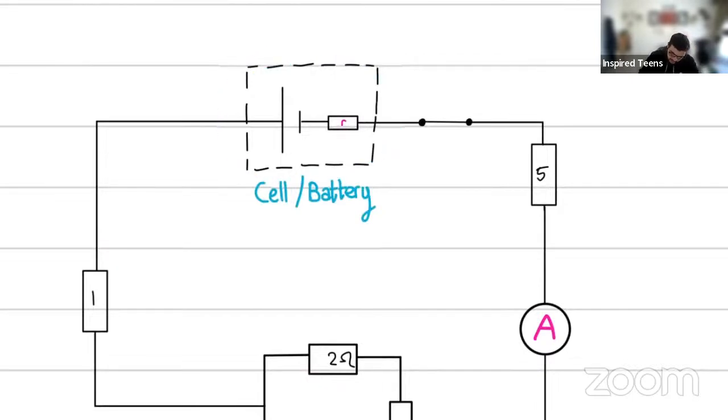Okay, and this dotted line actually represents the battery, right? And this here, very important, introduced in grade 12, which we're going to discuss. This guy is internal resistance. This is not ideal.